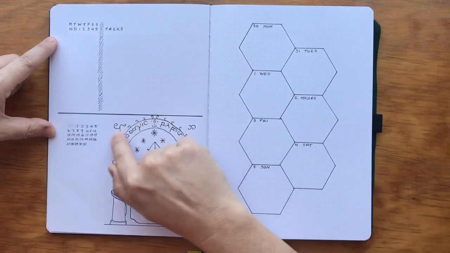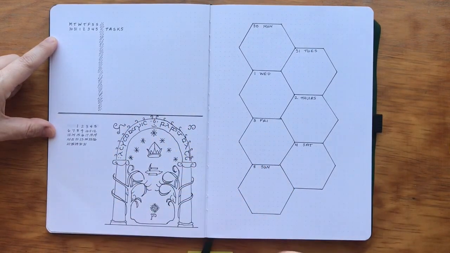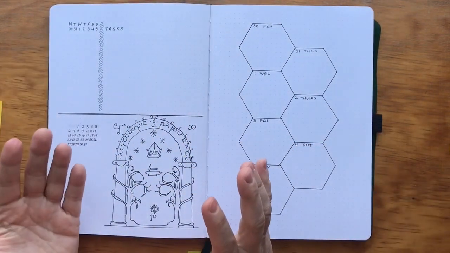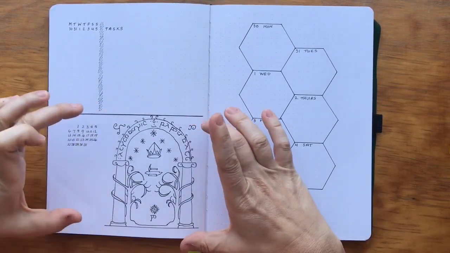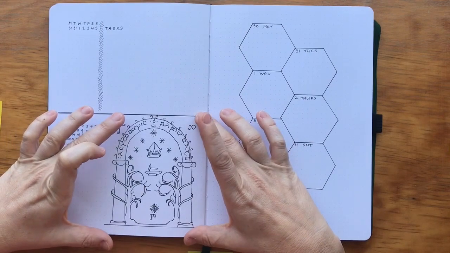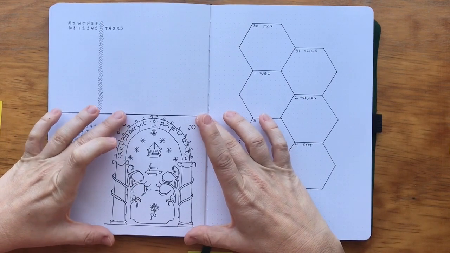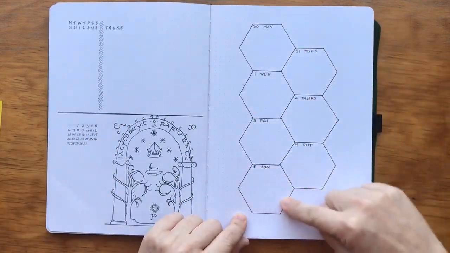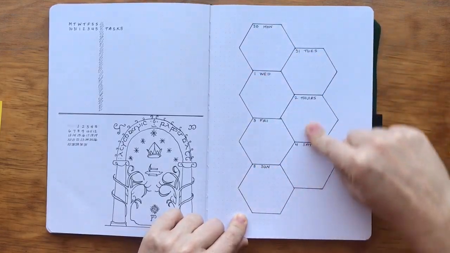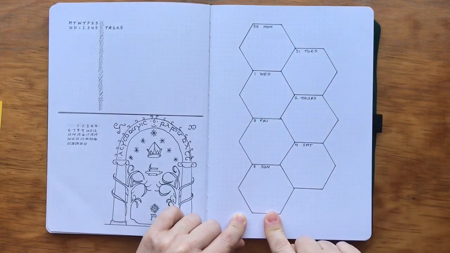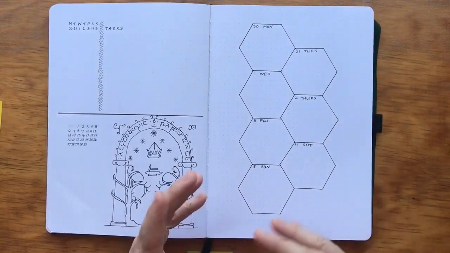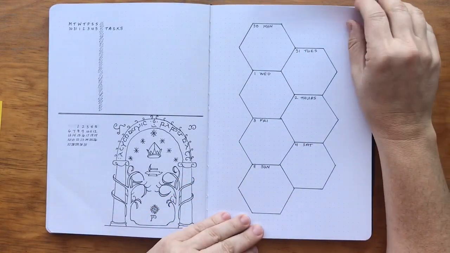I have here my first drawing, which is my second drawing, which is the door to Moria, the underground mine of the dwarves. And then this is just the events and meetings and other events that I have to schedule during the week.